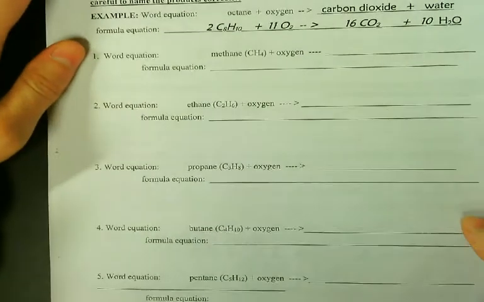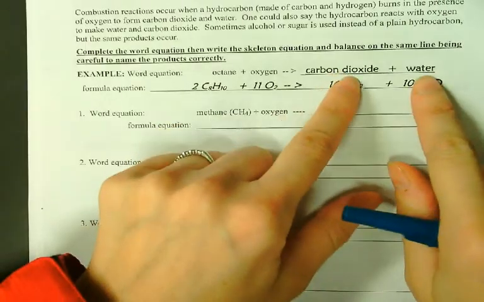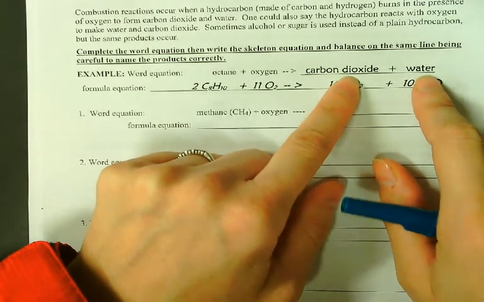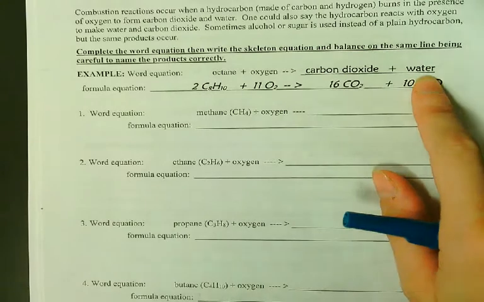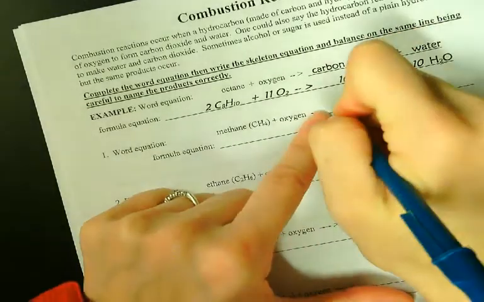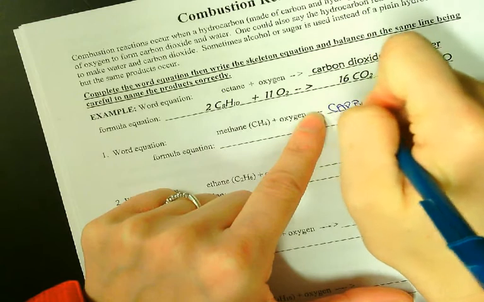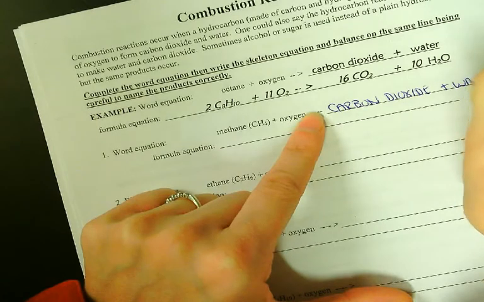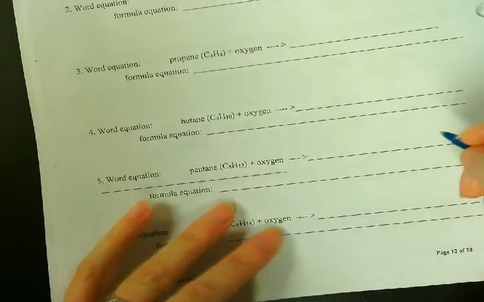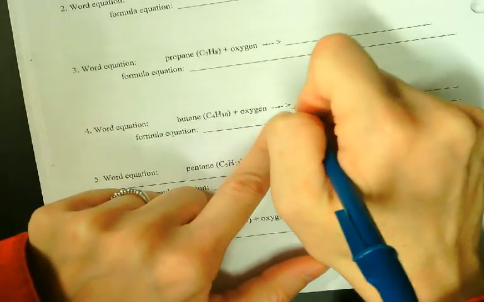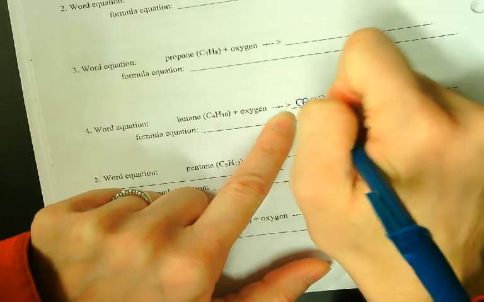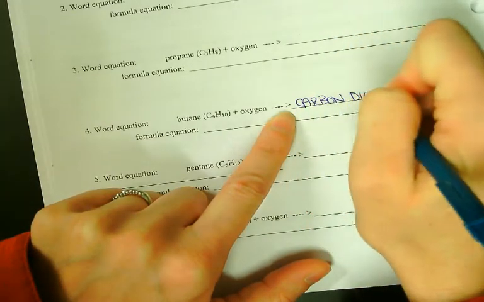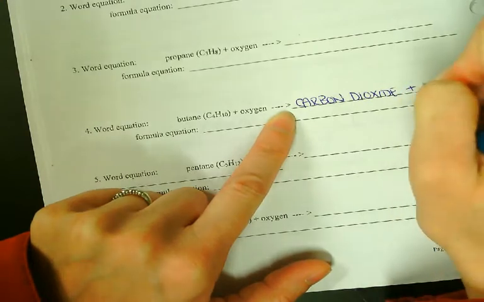Okay, combustion reactions are the easiest to predict products because the products of combustion reactions are always carbon dioxide and water. Ta-da! Nice and easy. Always carbon dioxide and water. So, you can come through on all of these and write carbon dioxide plus water. Okay, for all of the word equation products. Let's look at number 4. Carbon dioxide plus water.